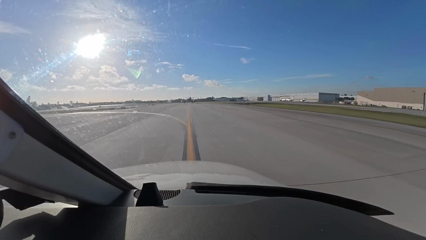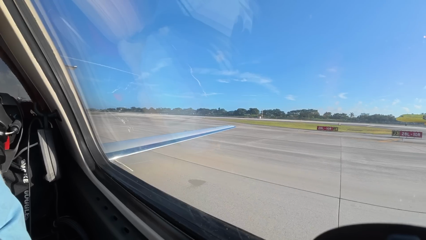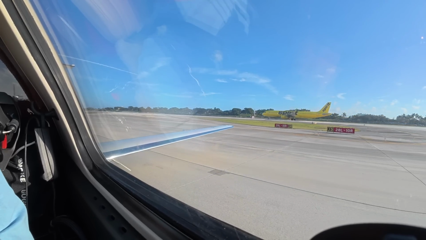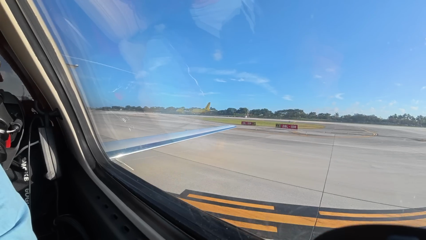Caution jet blast, departing Airbus, runway 10 right, line up and wait, traffic is ATR, 5 mile final. Wait, 10 right, and caution wake turbulence.